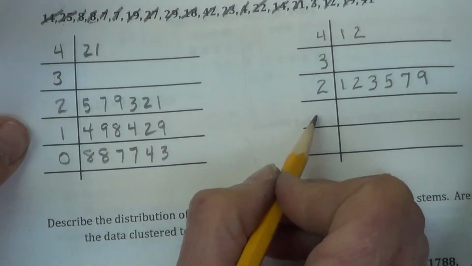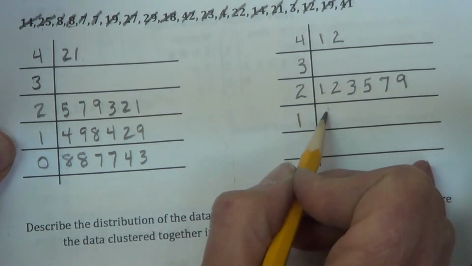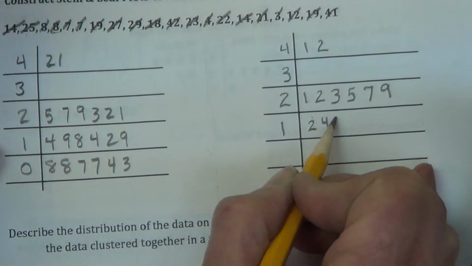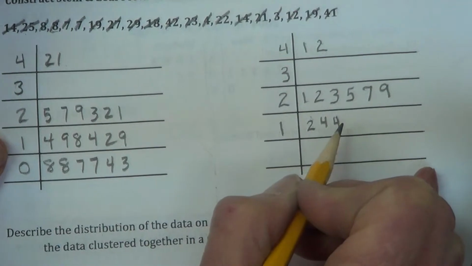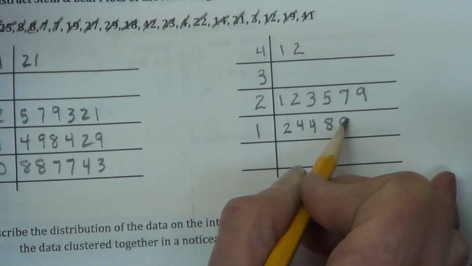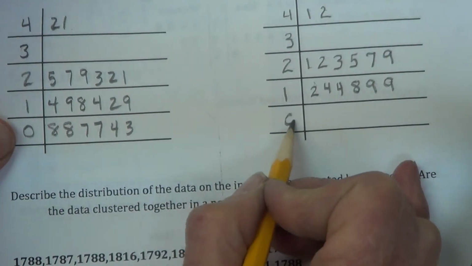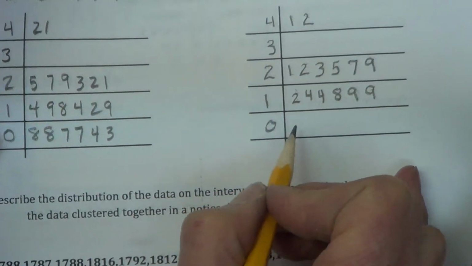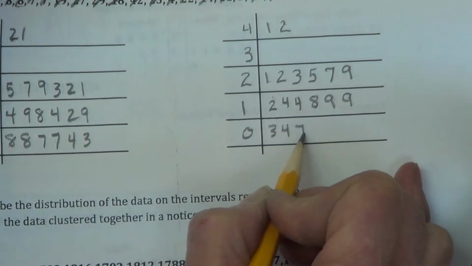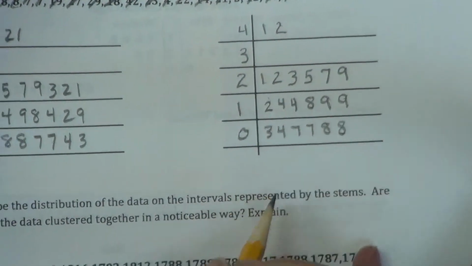Okay, our teens would be, first one is 12. Then we have 2 14s. Then we have an 18, a 19, and a 19. 0 tens, we have 3, 4, 7, 7, 8, 8.